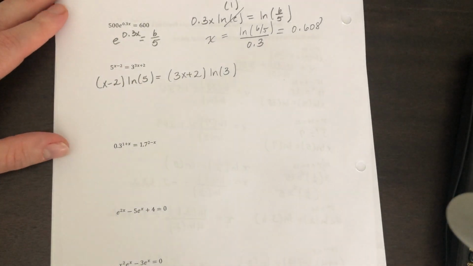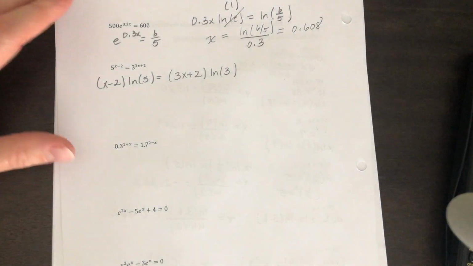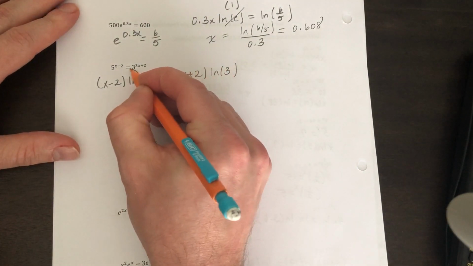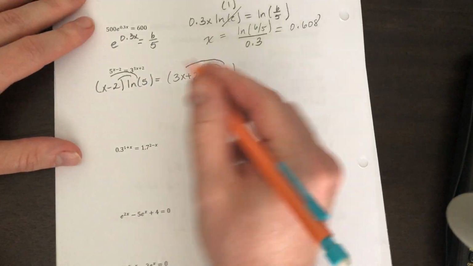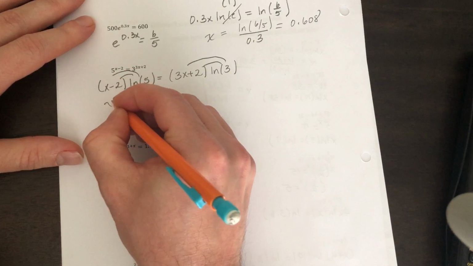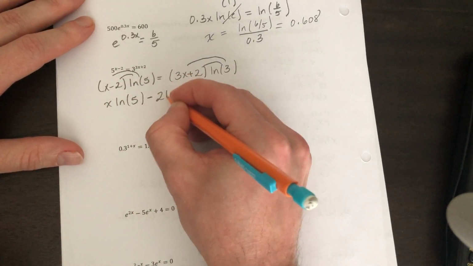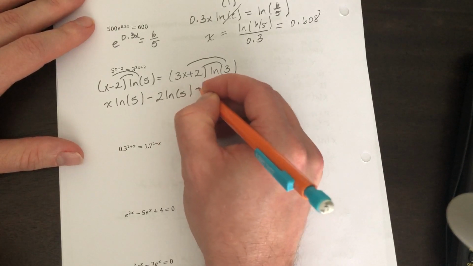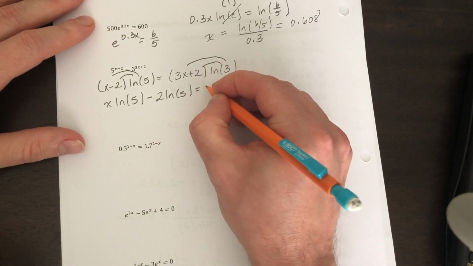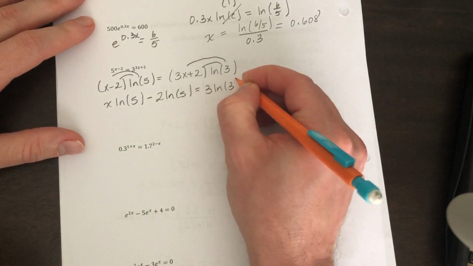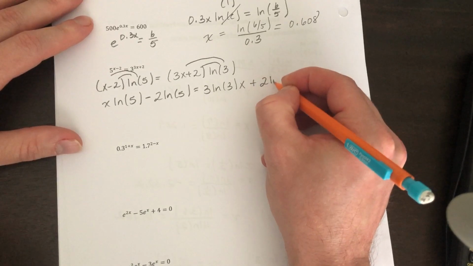Okay, so we have that right there. And what we're going to have to do is distribute on this one. It's going to look rather crazy. So we get x natural log of 5 minus 2 natural log of 5 is equal to 3 natural log of 3x and then plus 2 natural log of 3.